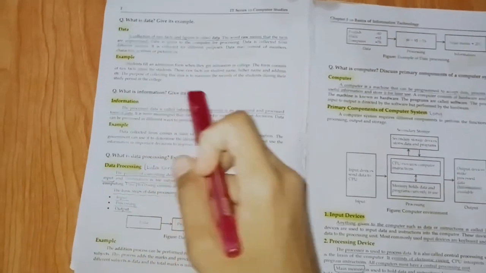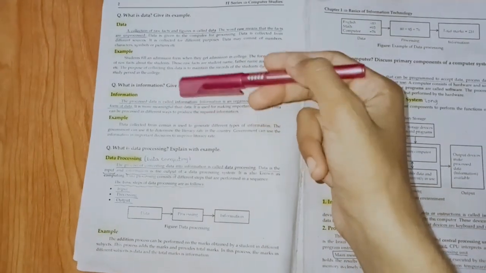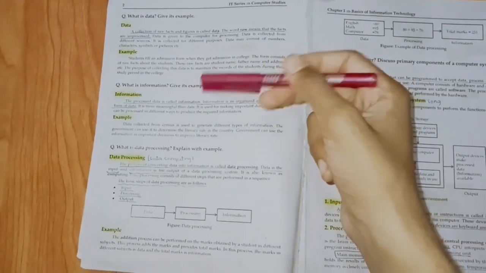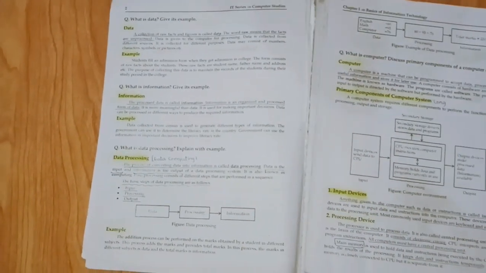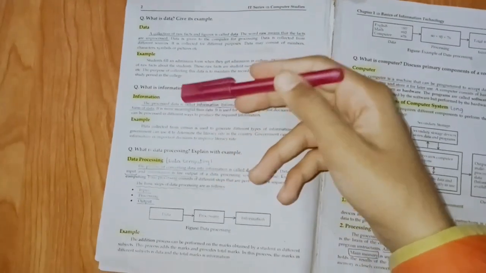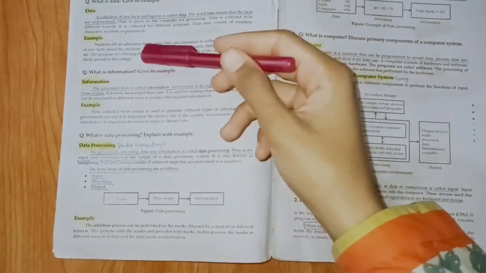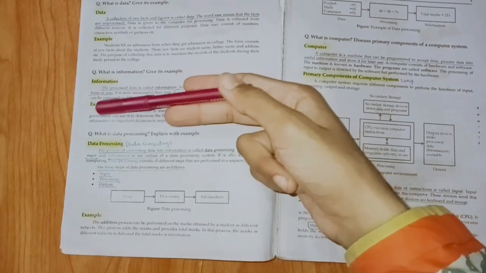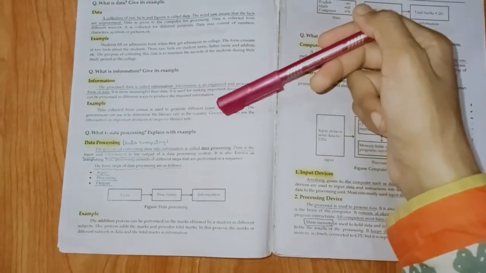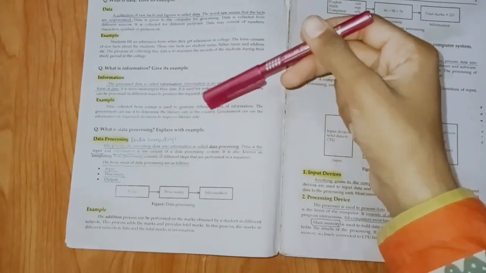What is information and give its examples. Processed data is called information. Processed means organized data. It is more meaningful than data. It is used for making important decisions. Data can be processed in different ways to produce the required information. The example is that the data collected from the census is used to generate different types of information. The government can use it to improve the literacy rate.